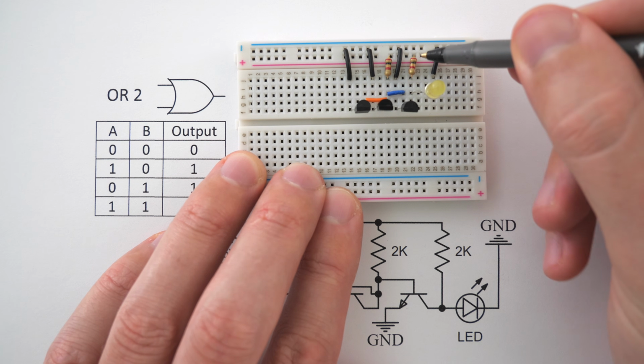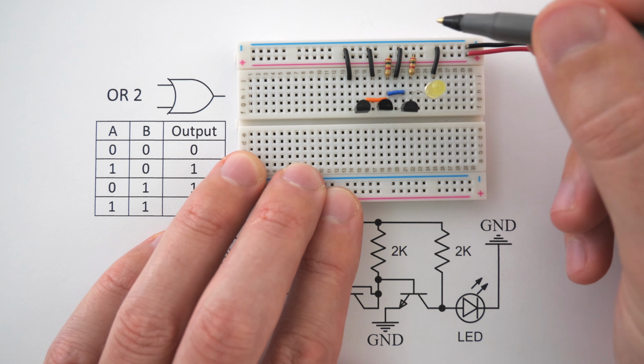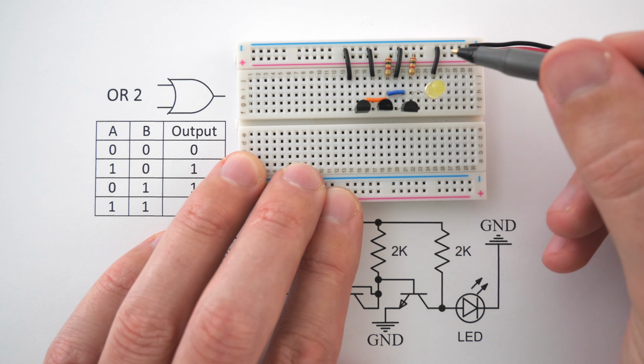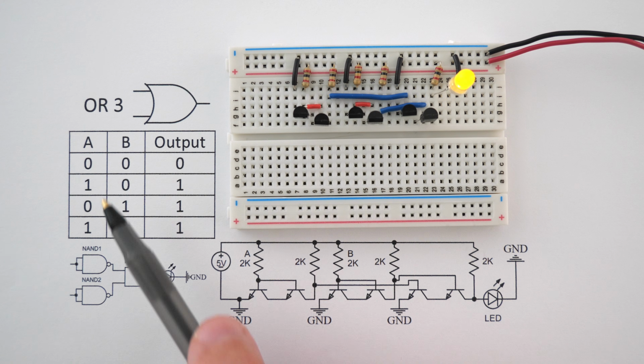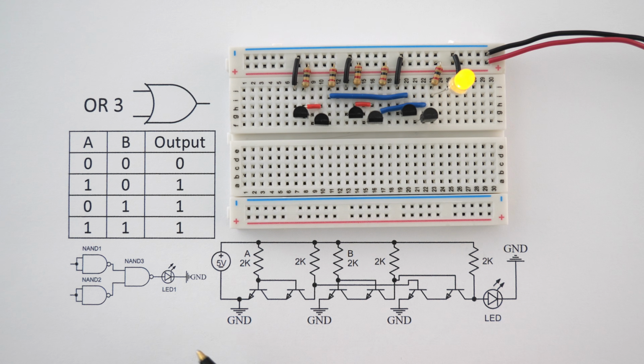This is going to make all of the current from this positive 5-volt rail flow into this ground rather than this ground, which is going to turn the LED off. This is OR gate number 3, which is actually built by using 3 NAND gates.